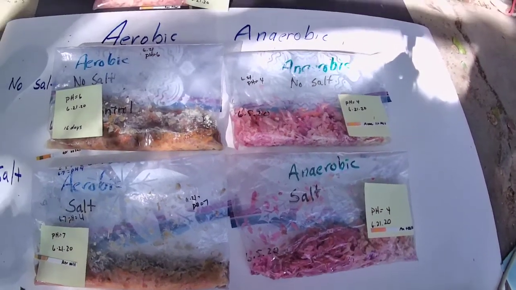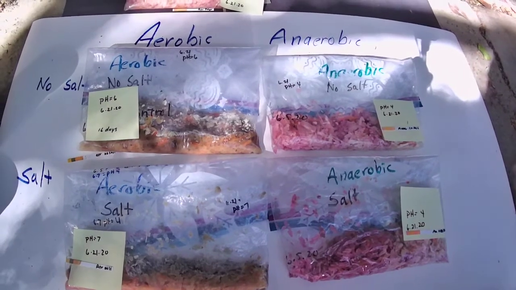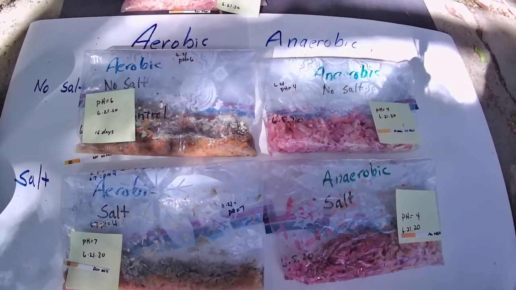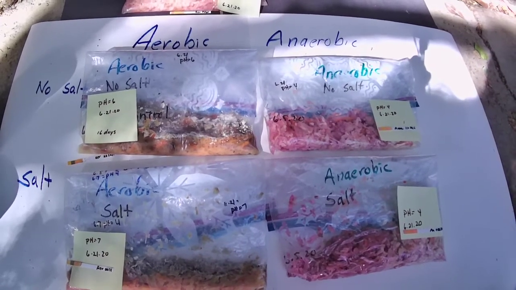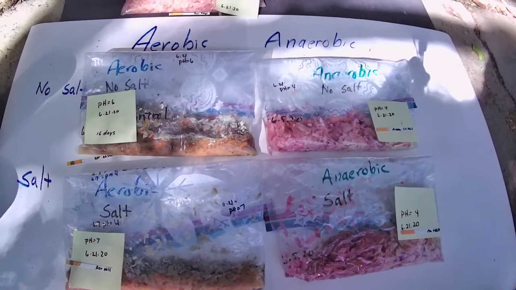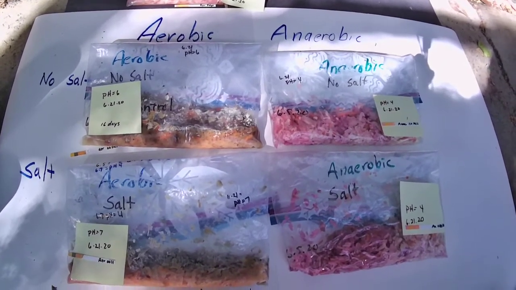Hi micro folks, this is one of the final videos for our cabbage fermentation experiment. This is now day 16, so over 2 weeks after we started the experiment. So we're just looking at physically how our different cabbage treatments appear.